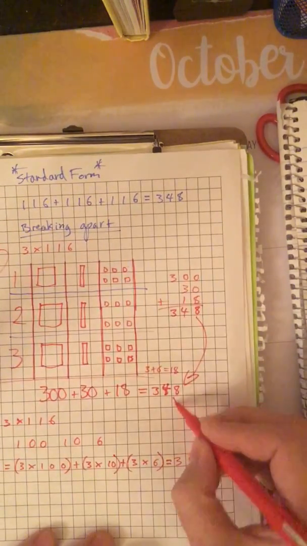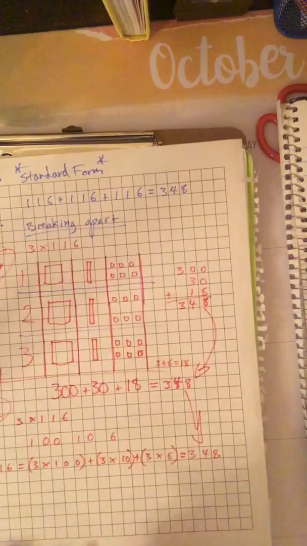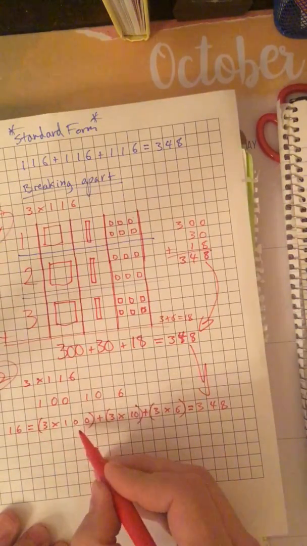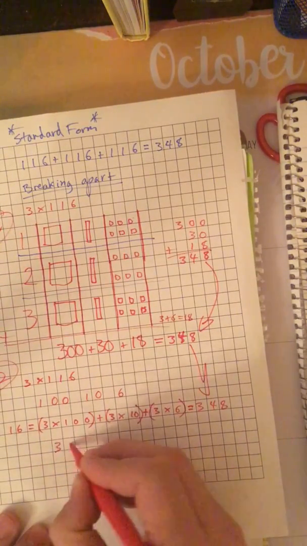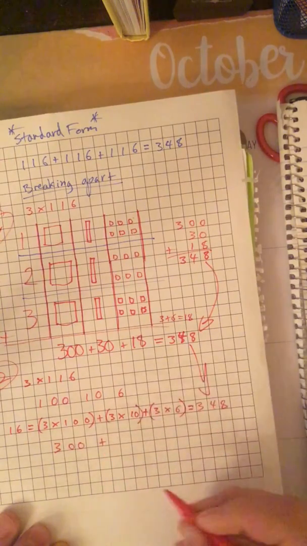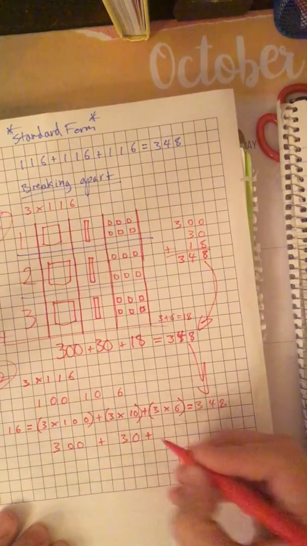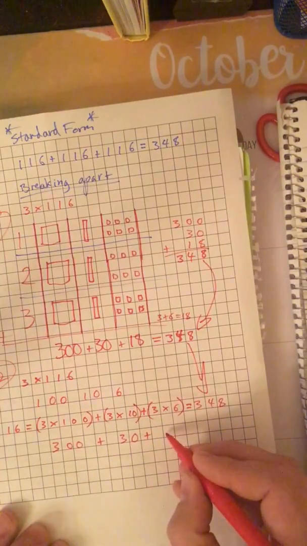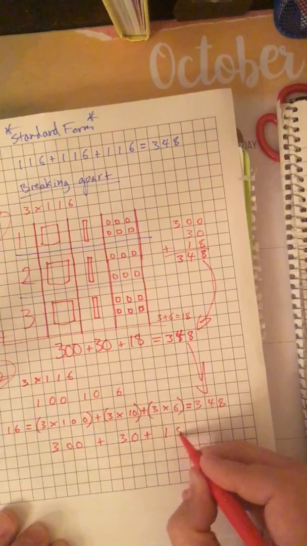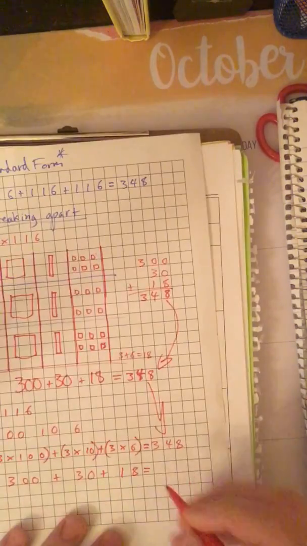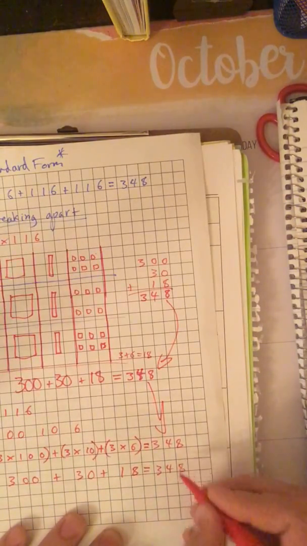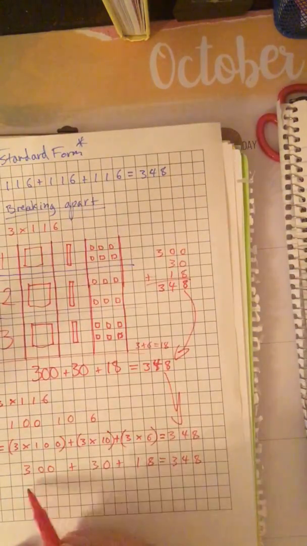Why? Because we already added it up. But just for the sake of it, what's 3 times 100? It's going to be 300 plus 3 times 10, which is 30, plus 3 times 6, which is 18, which would give us 348, which we found up there by adding these up again.